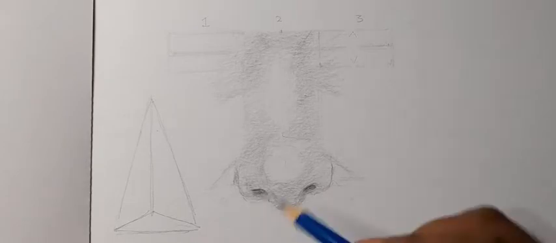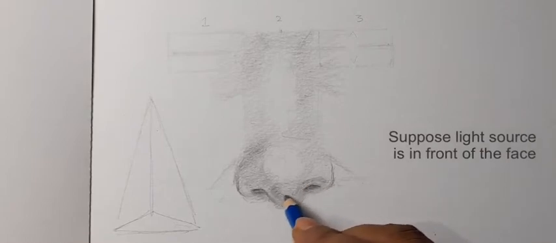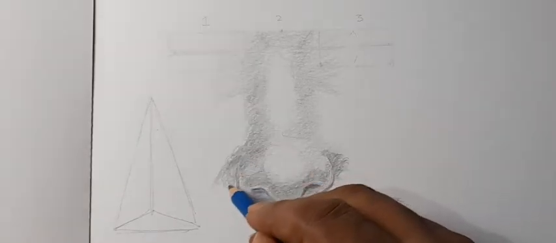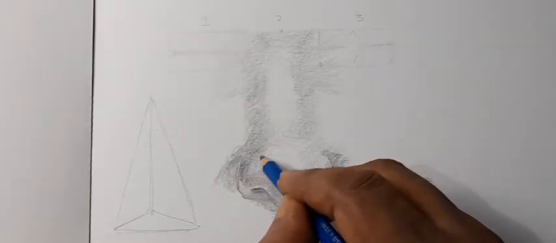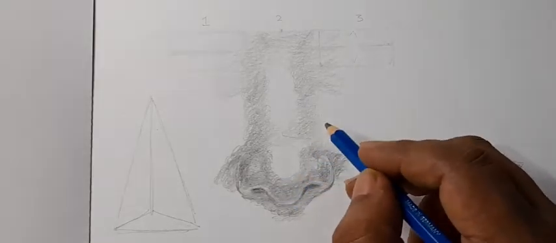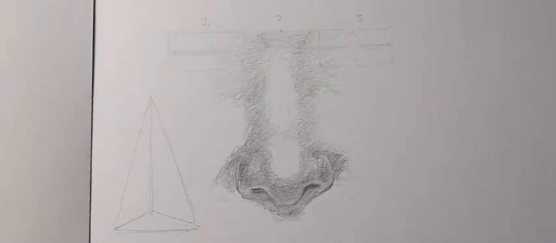Then we will use 2B and 4B to increase the depth gradually. And we can blend it with the tissue paper.